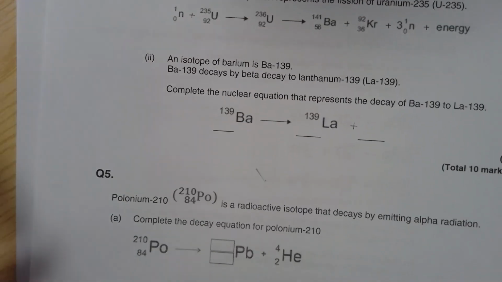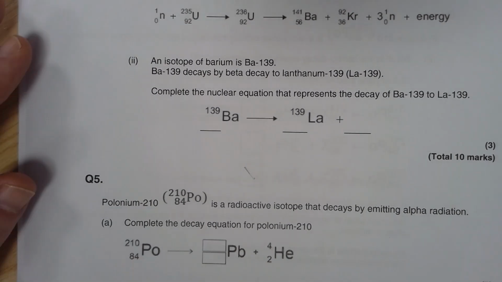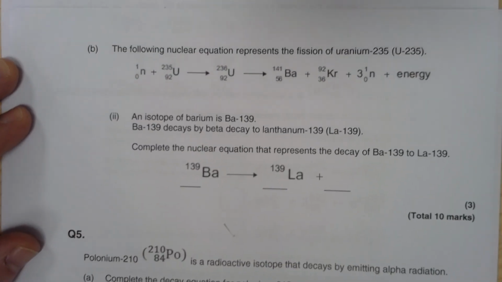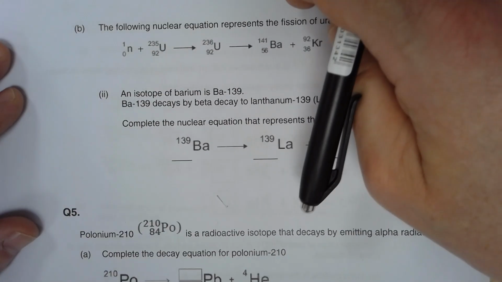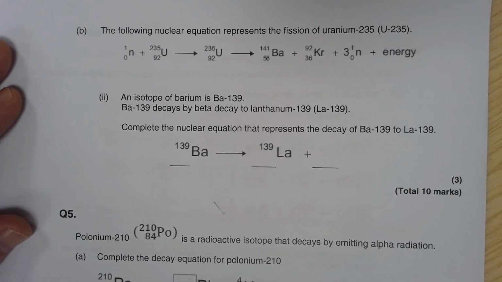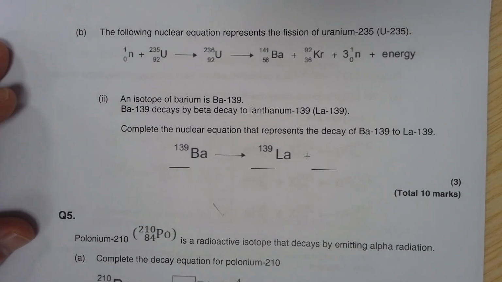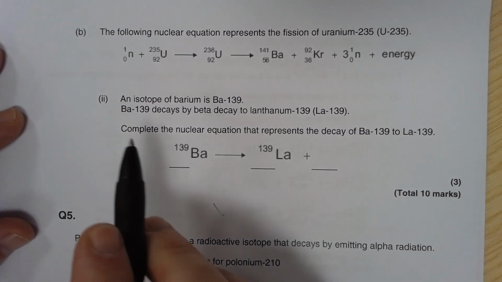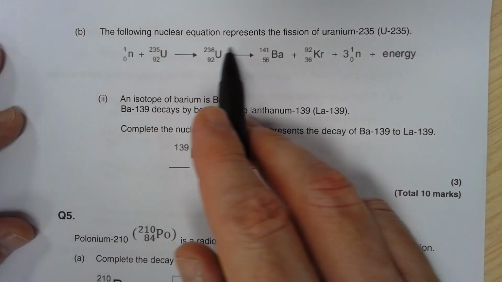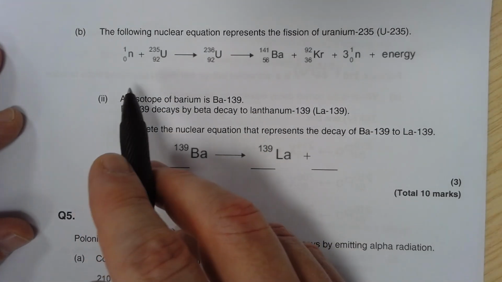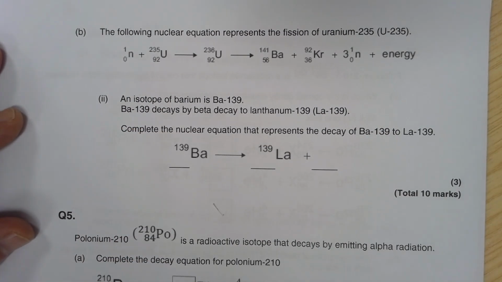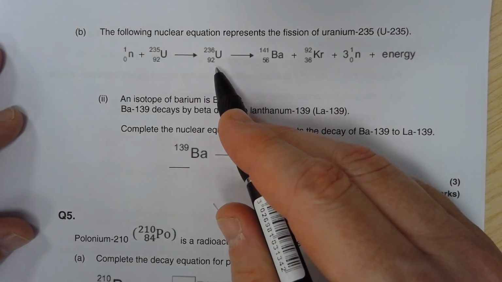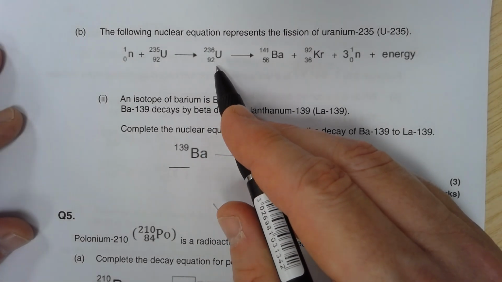In our next example, we have a decay equation. So in our decay equation, we can see the fission of uranium-235. The following nuclear equation represents the fission of uranium-235. We can see the neutron being added to the uranium nucleus, and then the nucleus's mass will go up.